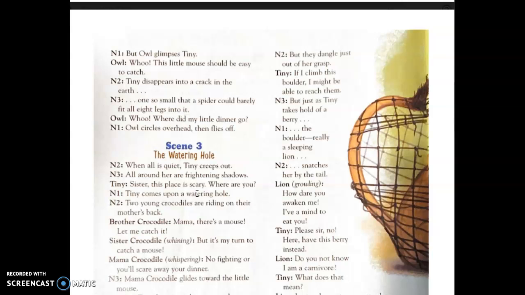But they dangle just out of her grasp. If I can climb this boulder, I might be able to reach them. But just as Tiny takes hold of a berry, the boulder, really a sleeping lion, snatches her by the tail.